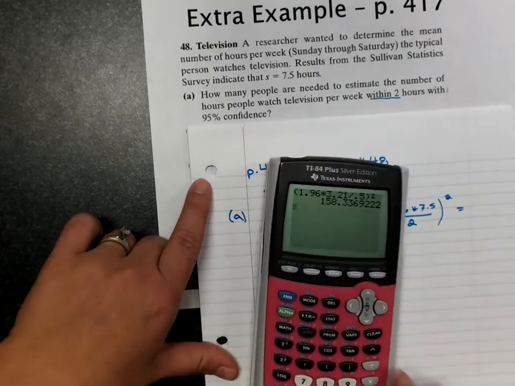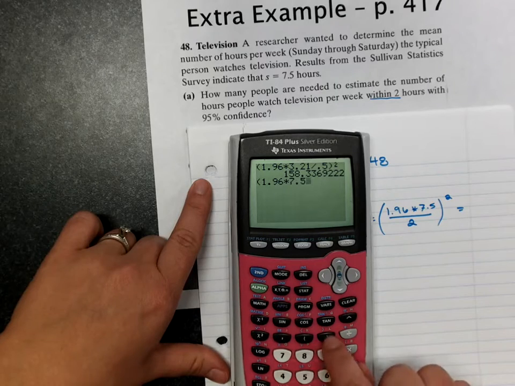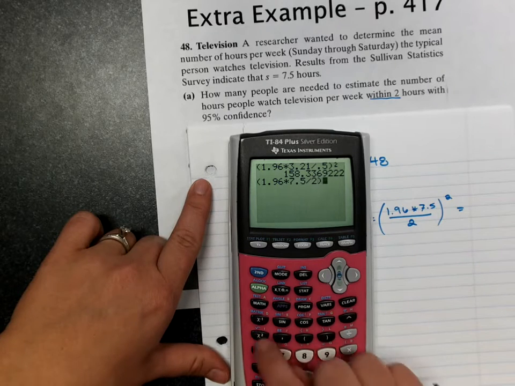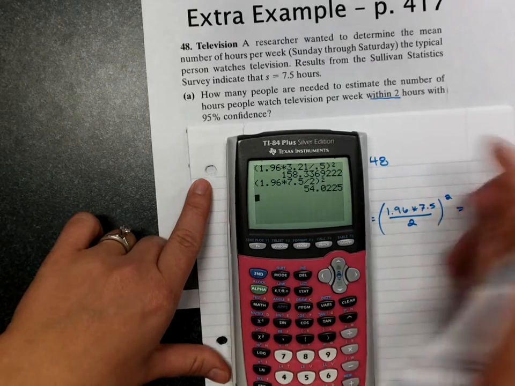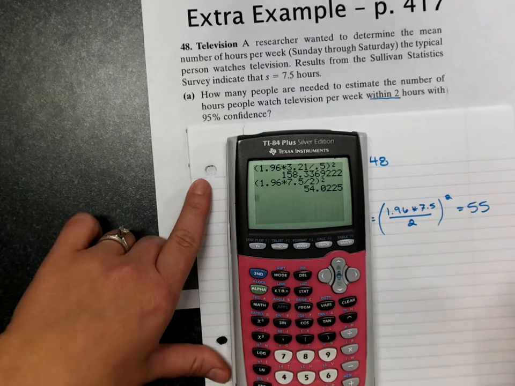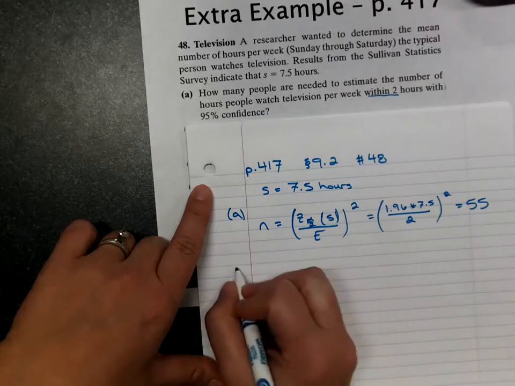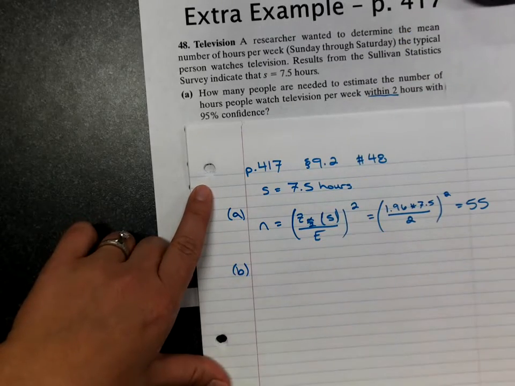So that gives us, divided by 2 squared, gives us 54.0225, which is 55. So you just plug and chug to get the answer, 55.